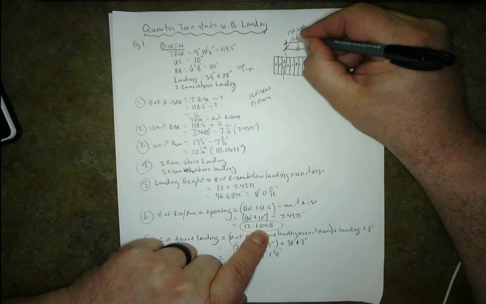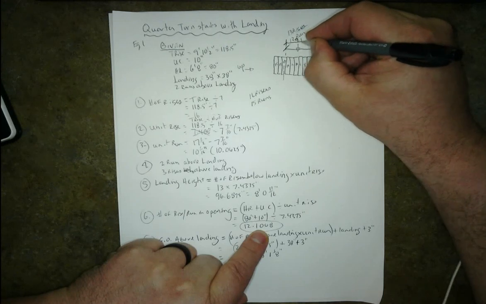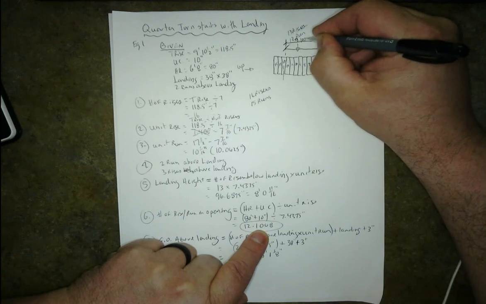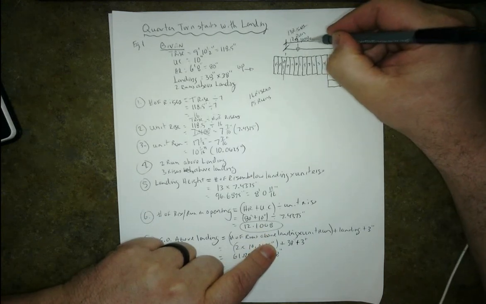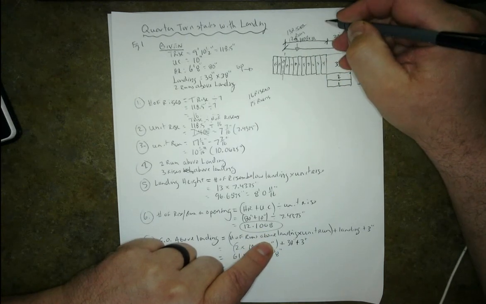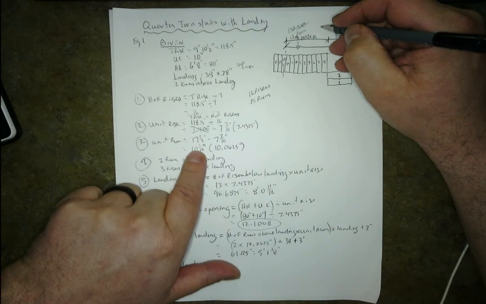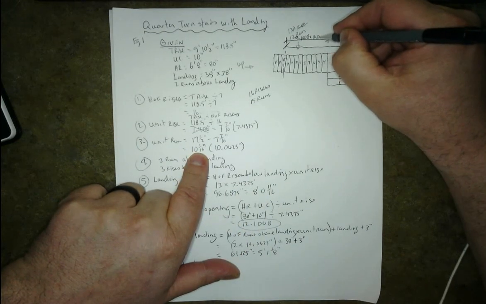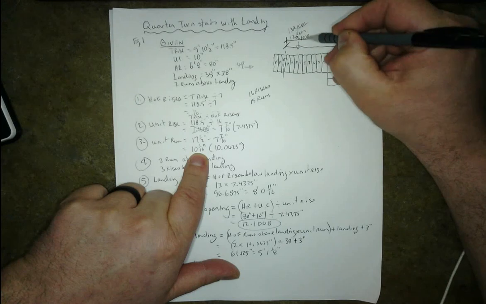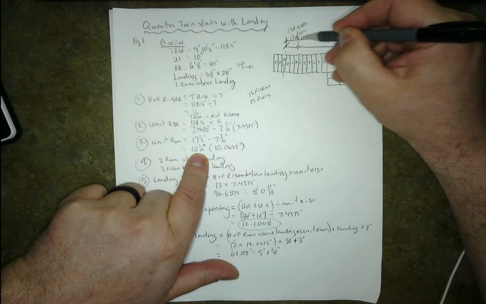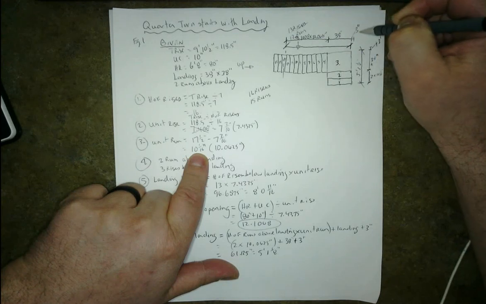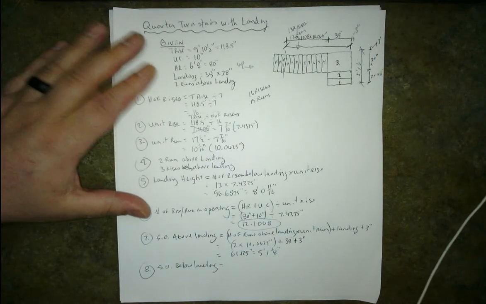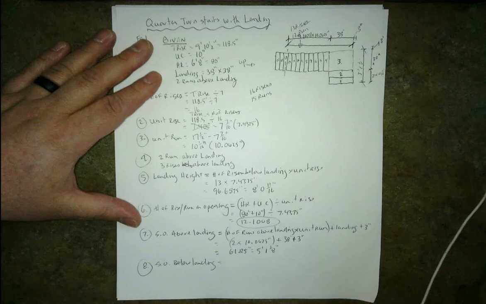It's 9.1008 runs multiplied by the unit run. The unit run is 10 and a 16th, so 10.0625. That times that gives me the distance from here to here, plus I add on the 38, plus I add on 3. There's my formula, my answer.